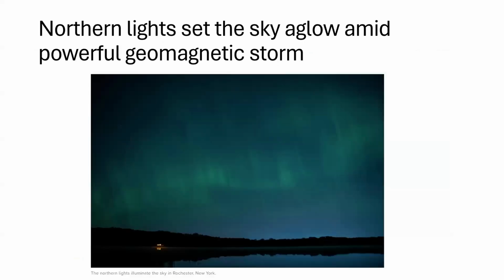All right. Well, if you've been listening to the news, and it's hard not to on your computer, a recent headline back about May 10th, 11th, and so forth was the Northern Lights set the sky aglow amid a powerful geomagnetic storm.